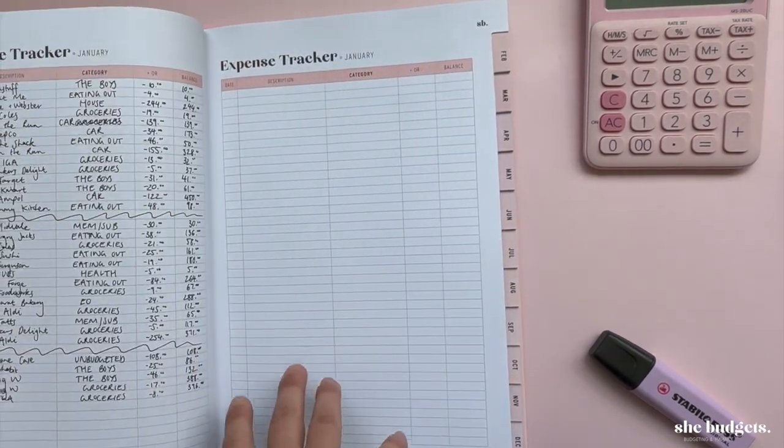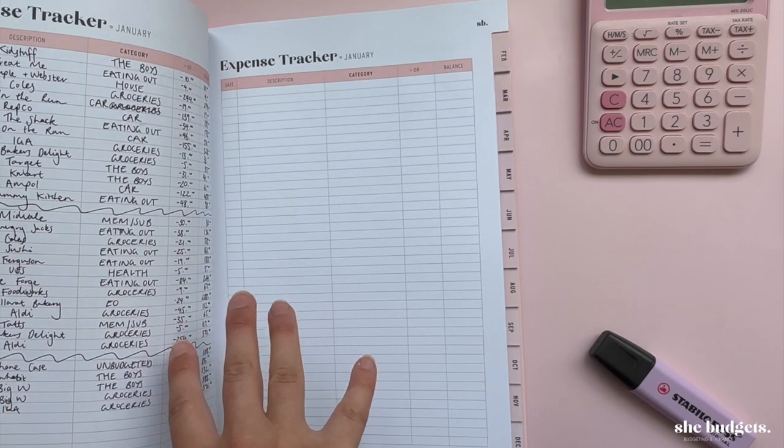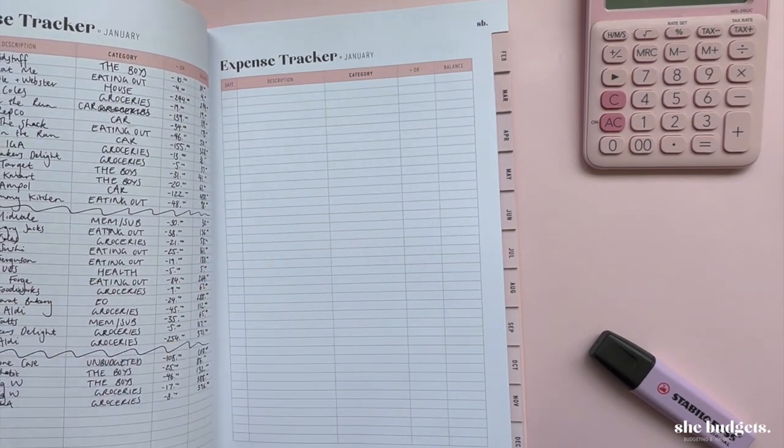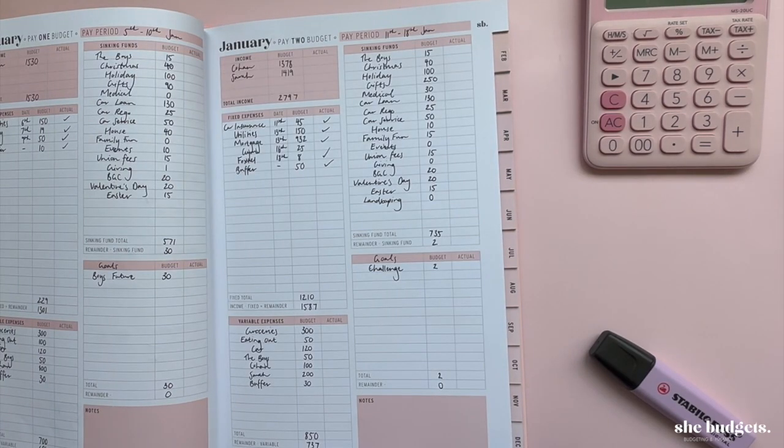And then your expense tracker page, some people use this, some people don't. It's a great way to just see what you're spending if you need to fix up any of your spending or change any habits.